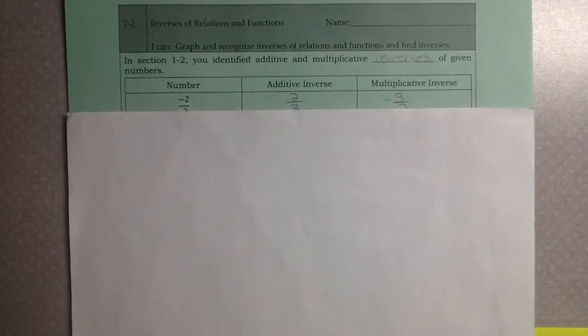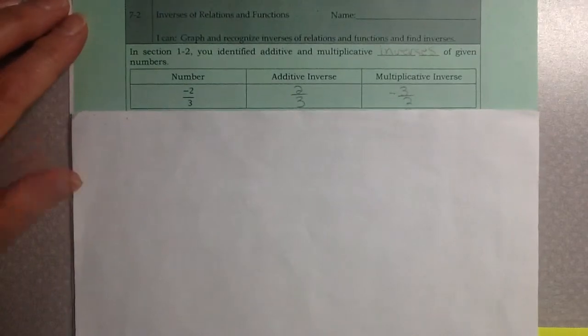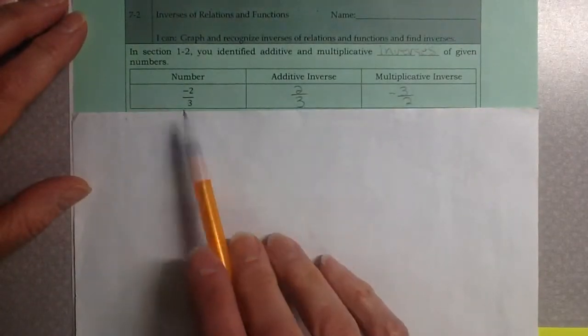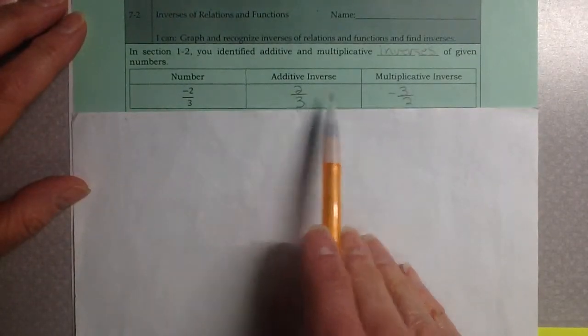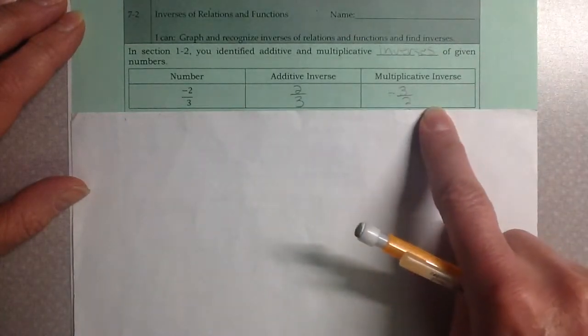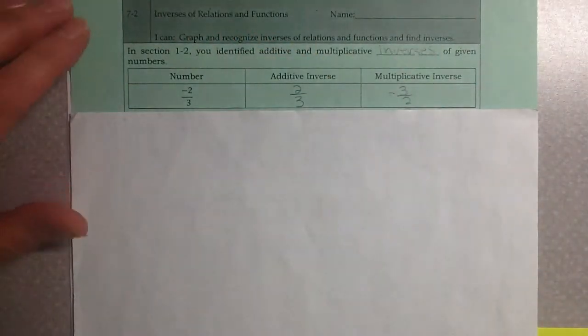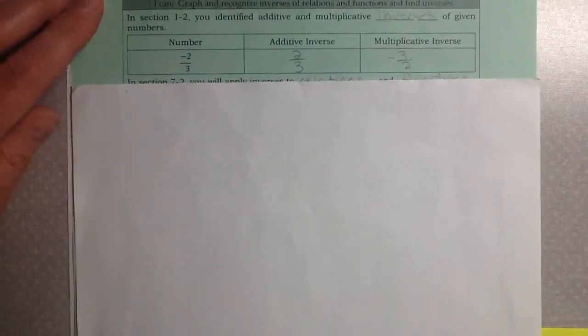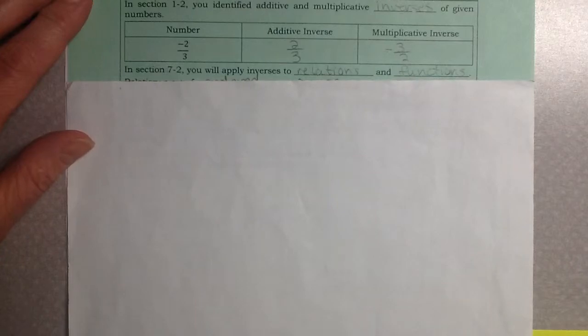When you have the number negative 2/3, the additive inverse is just the number that you add to it to get 0. And the multiplicative inverse is just the number that you multiply to get 1. So here, when we do the multiplicative inverse, we flip the number or take the reciprocal. Now in section 7.2, you're going to apply inverses to relations and functions.